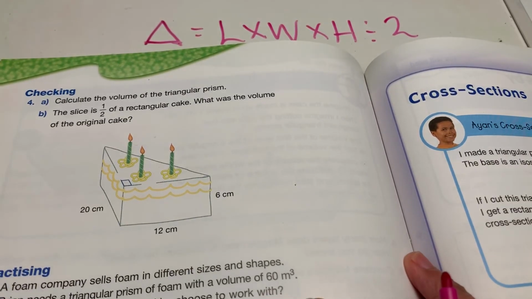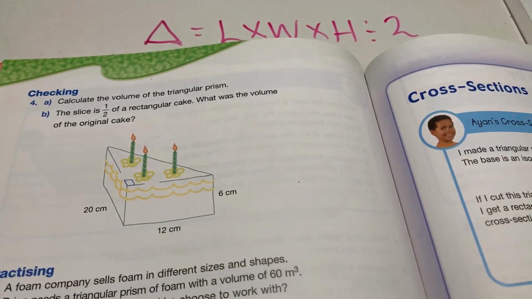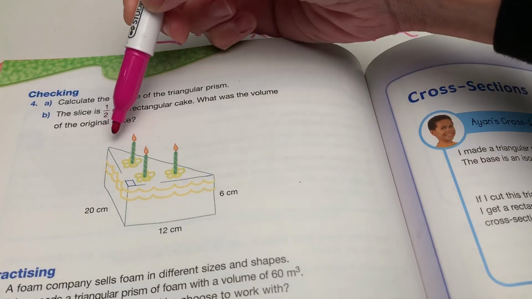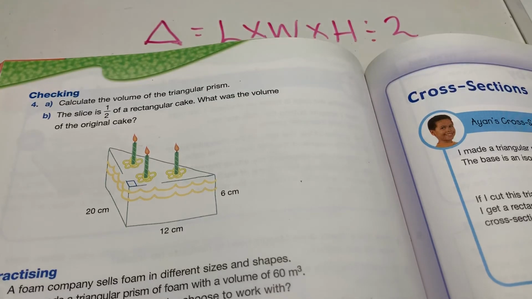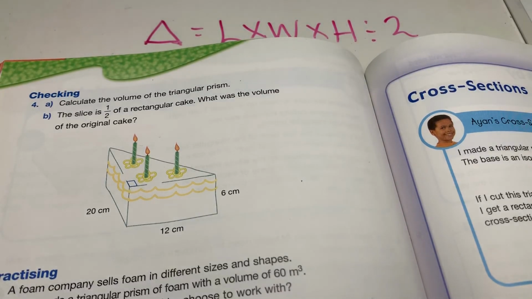And I want you to answer B as well. It says the slice is half of a rectangular cake. So I want you to imagine this cake as a rectangular shape. What was the volume of the original cake? The dimensions are there. Try that question out.